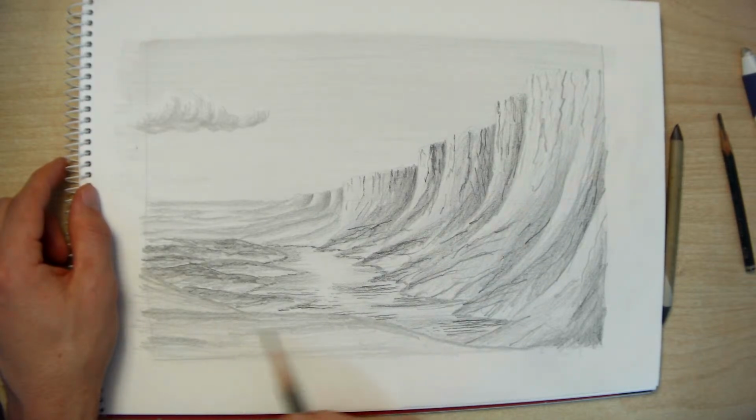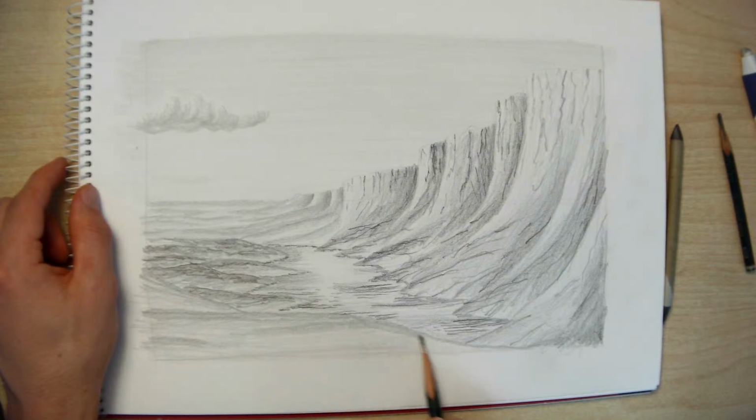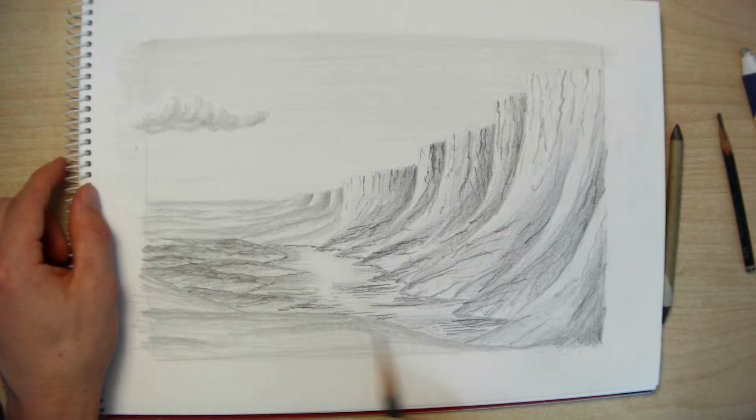And I want the area below each line right here to be darker than once it approaches the next line below it.